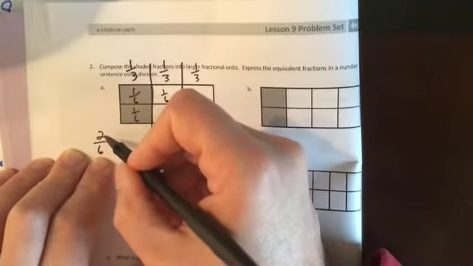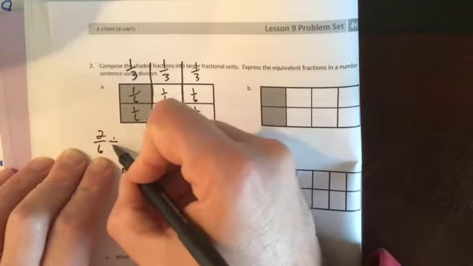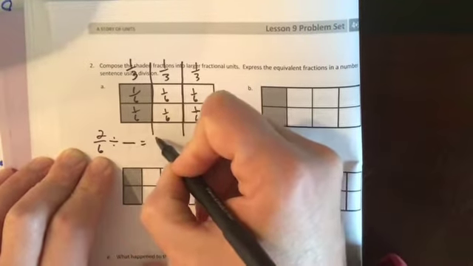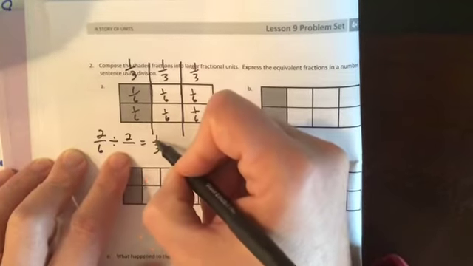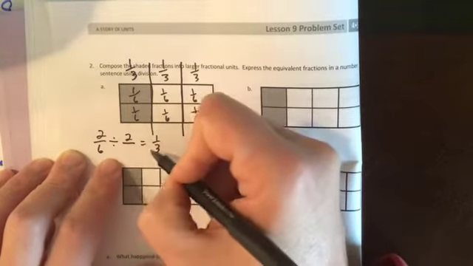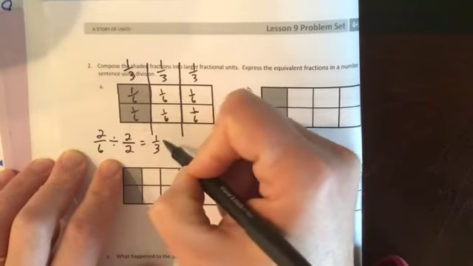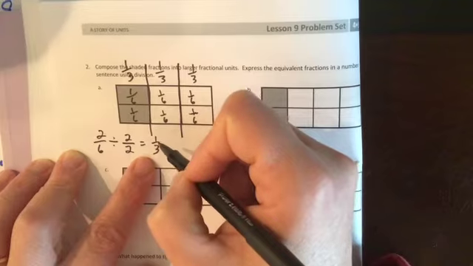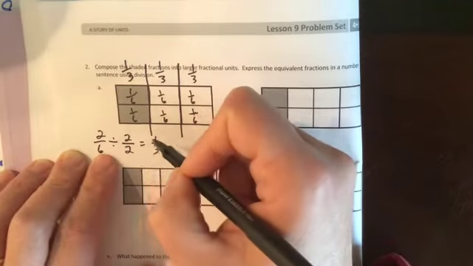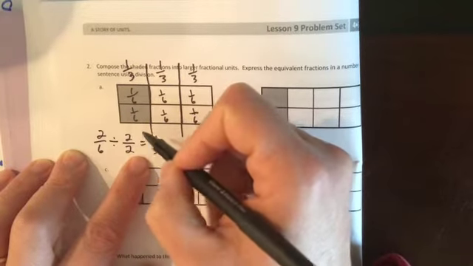So I need to divide 2/6 divided by something over something to get back to 1/3. Well, 2 divided by 2 equals 1, and 6 divided by 2 equals 3. So 2/6 divided by 2 over 2 equals 1/3, going from the smaller fractional unit to the larger fractional unit.